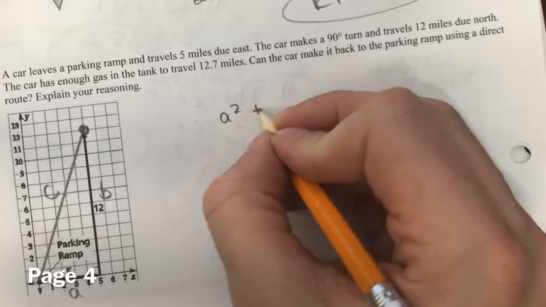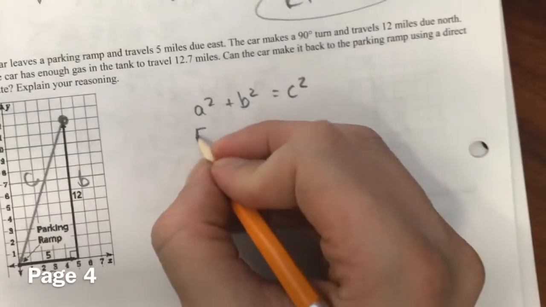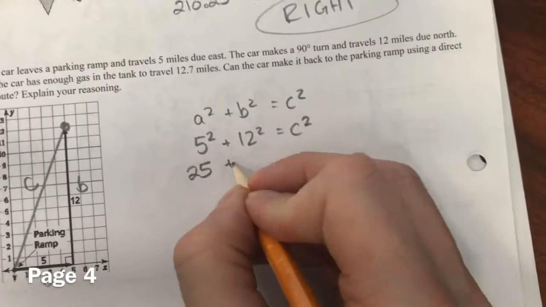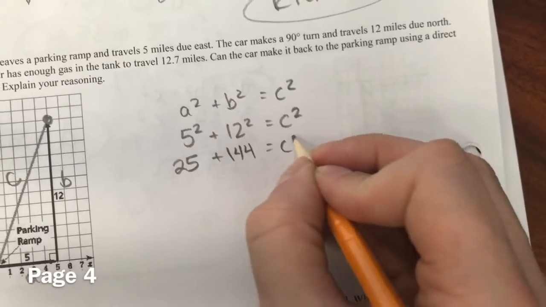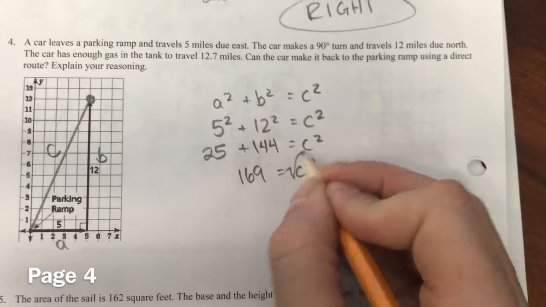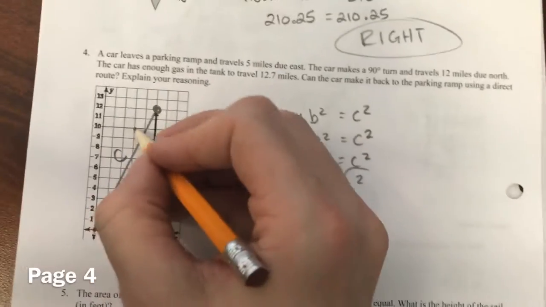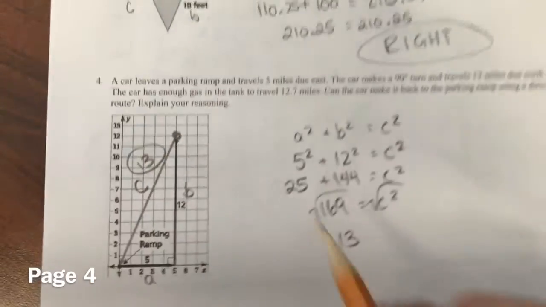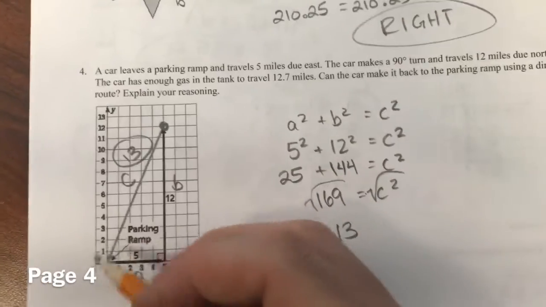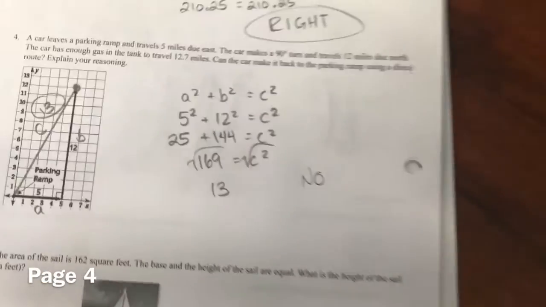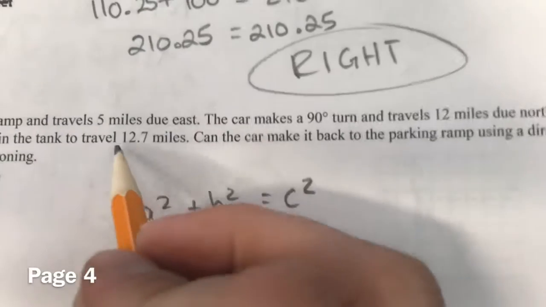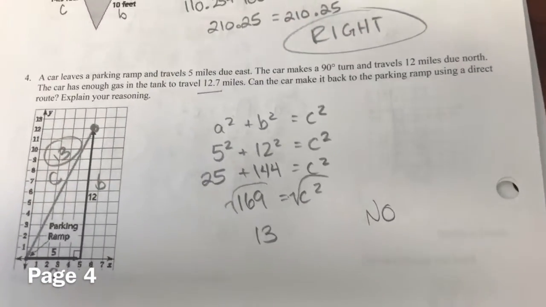I have A squared plus B squared equals C squared. So 5 is my A, B is my 12, and C is what I don't know yet. 25 plus 144 is 169 equals C squared. I know that the square root of 169 is 13. So this guy right here is 13. The point that I have to make is he has 12.7 miles of gas left. Can he make it? No. He will come up just short. So we're going to say no. The drive home is 13 miles and he only has enough to make it 12.7 miles. Oh, shame, shame, shame.